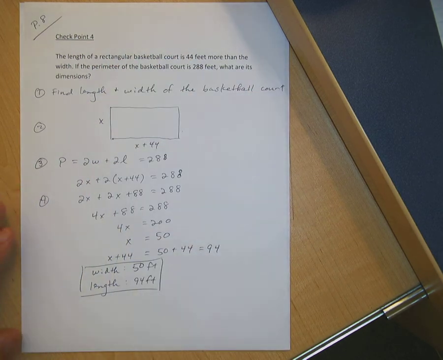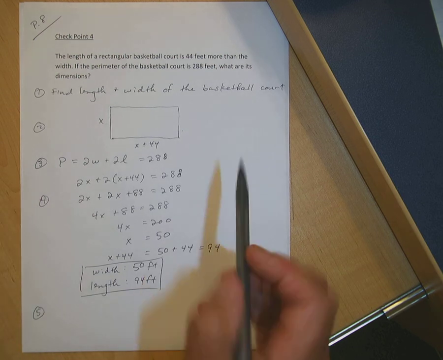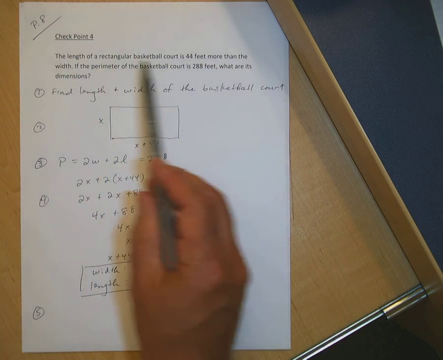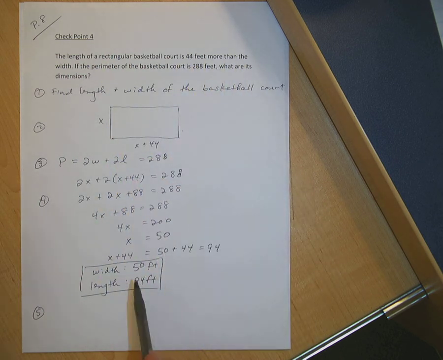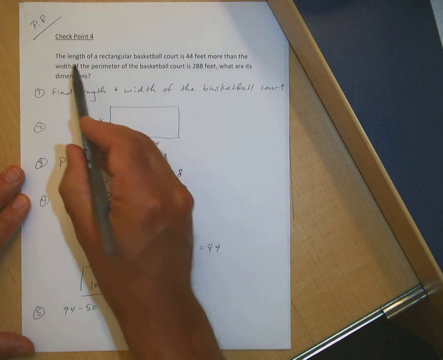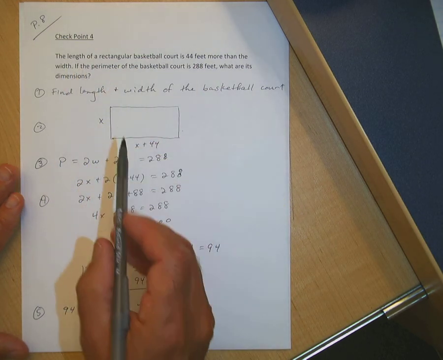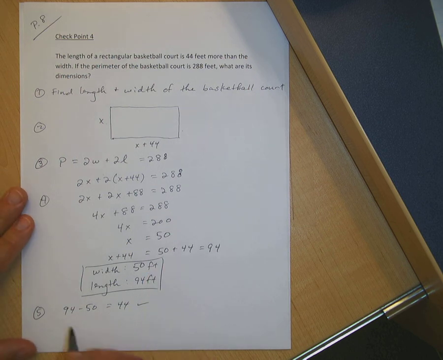What's being asked here, it's a good idea to check it. Let's see if what we have here matches the information in the problem. The length of the basketball court is 44 feet more than the width. Is that true? 94 minus 50 is equal to 44. So it is 44 feet more. That matches. How about the perimeter? Is the perimeter of the court 288 feet with these dimensions?